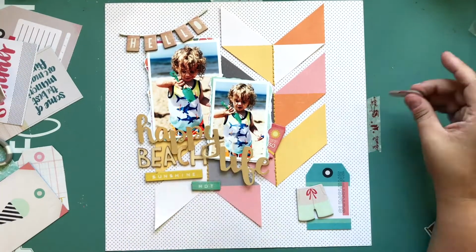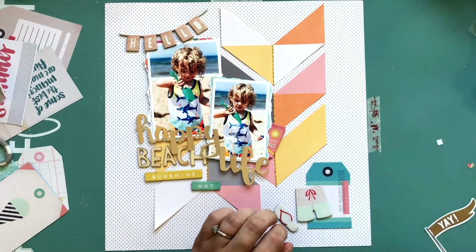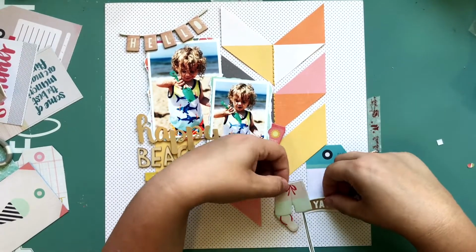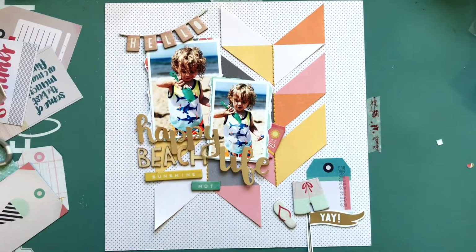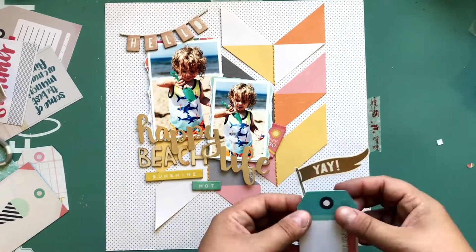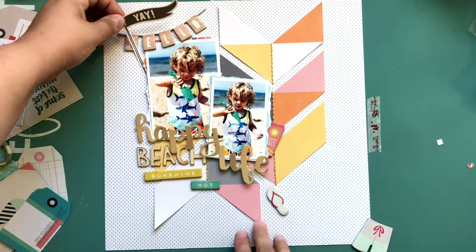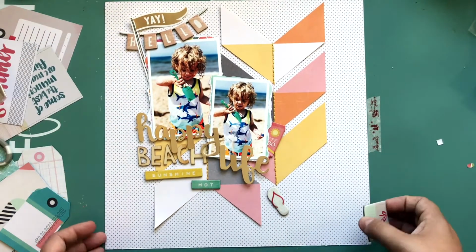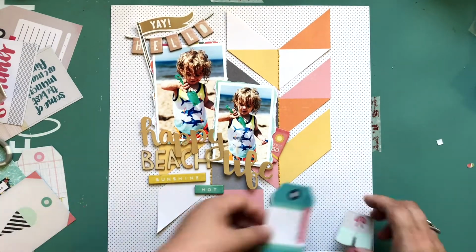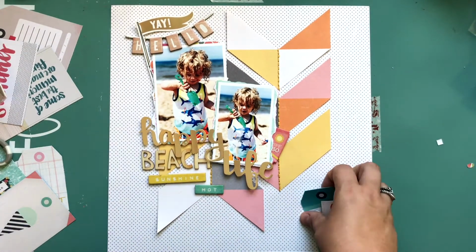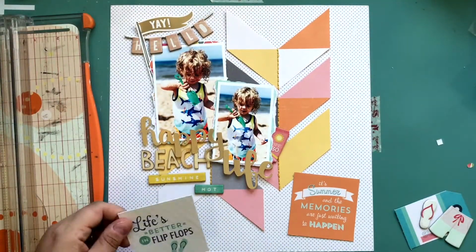So that's the tag that I really like because it brings in turquoise, but it's not working because I can't find the hole punch. And now that I think about it, I know where my 3-hole punch is, so I could have worked that out. This is another thing where it could have gone a different way because I actually like where that "yay" is up there, but I do move it.